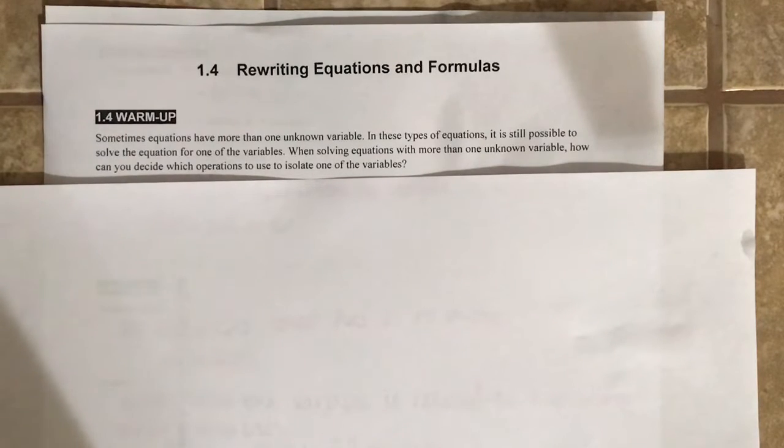Lesson 1.4, Rewriting Equations and Formulas. So let's take a look at the warm-up first. Sometimes equations have more than one unknown variable. In these types of equations, it is still possible to solve the equation for one of the variables.